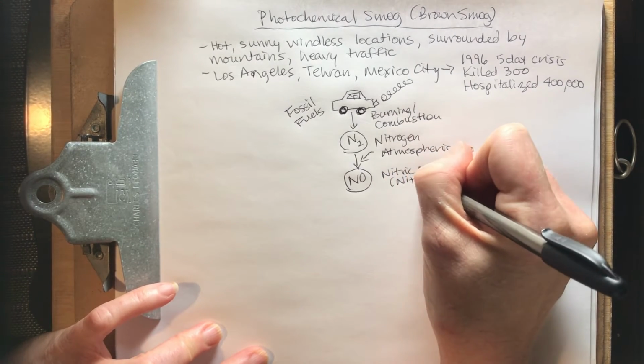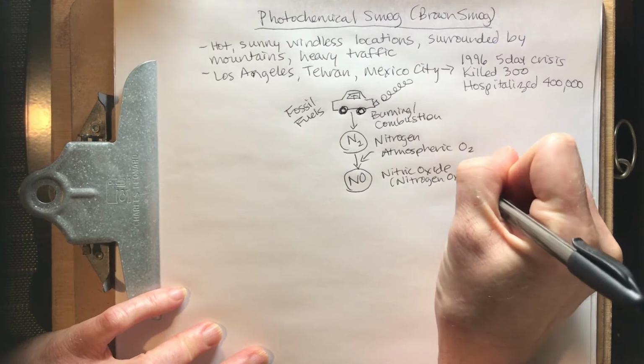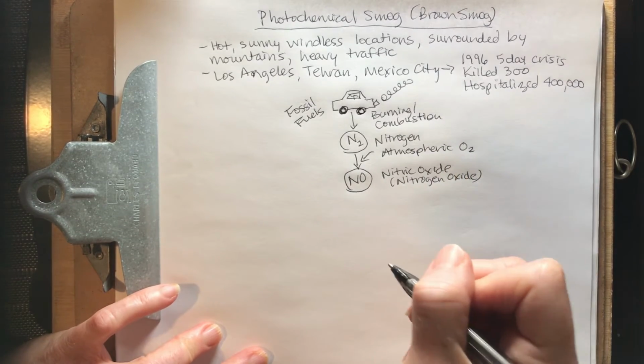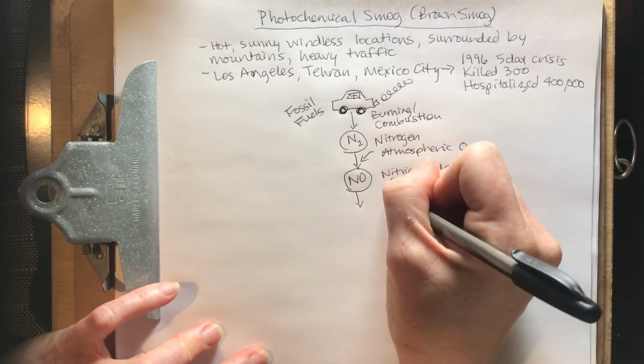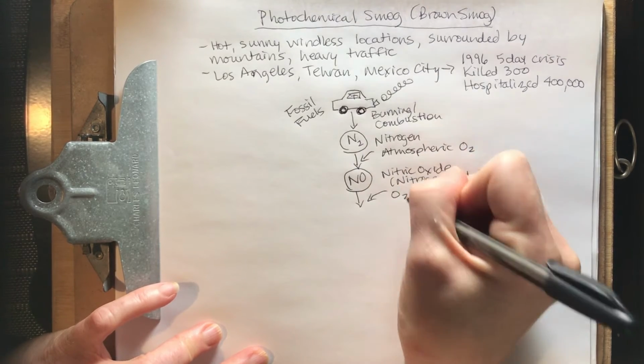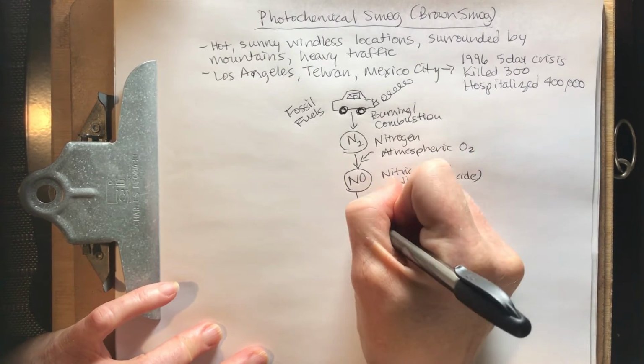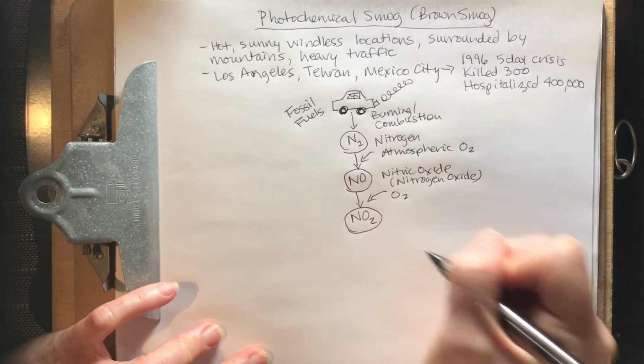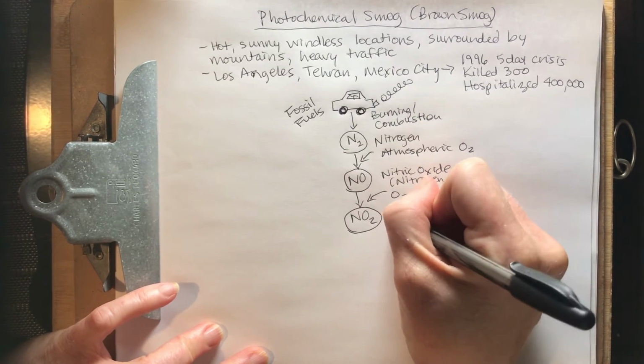Either of those names are correct. And it will continue to react with more atmospheric oxygen to form nitrogen dioxide, which we know is one of the criteria pollutants.